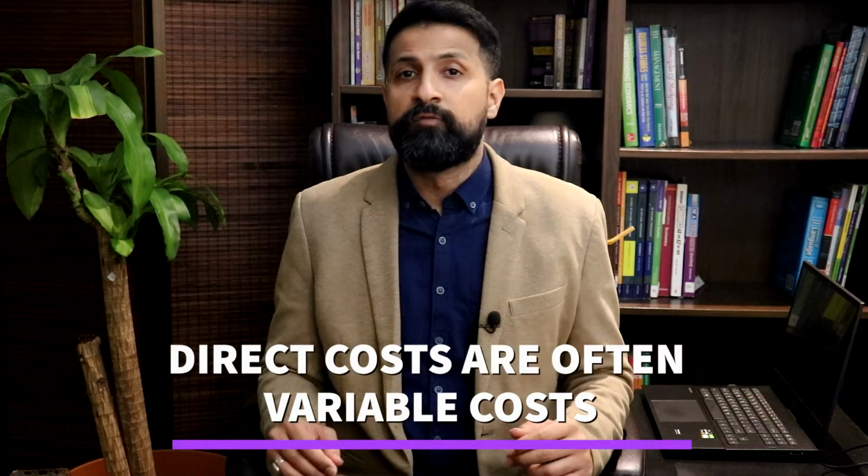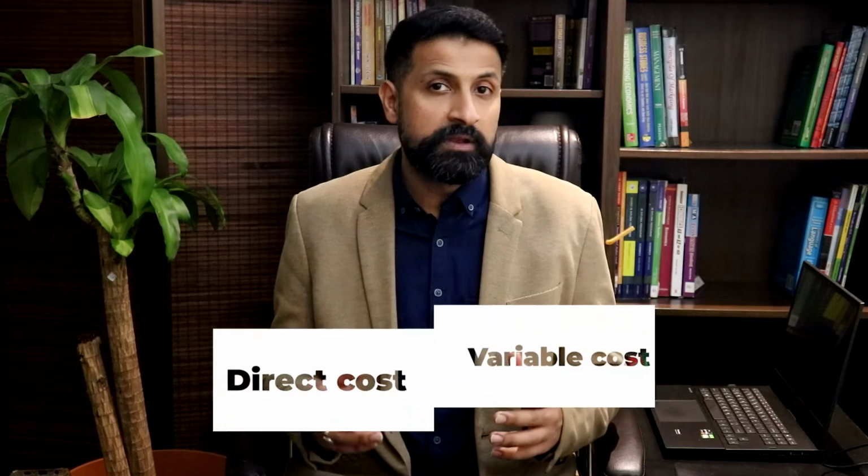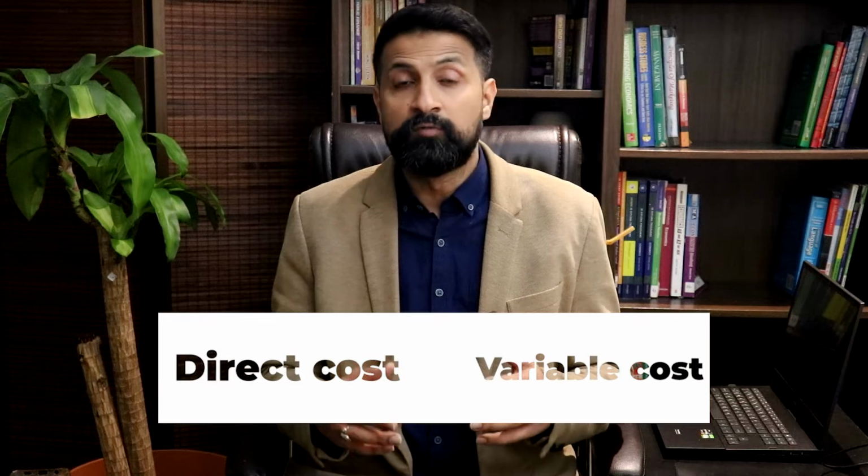Direct costs are often variable costs. Direct costs fluctuate with the production level, such as inventory. Both costs are similar in nature and both costs are involved in production. As we now know, direct costs are expenses or costs that can be directly traced to the specific unit produced, while variable cost varies with the level of production or number of units being produced.